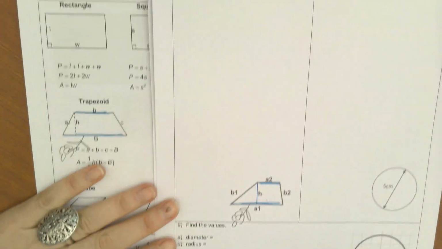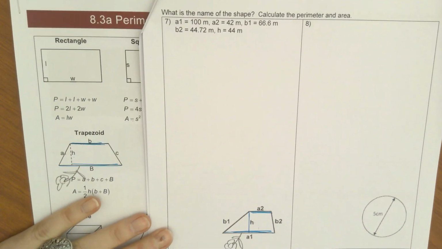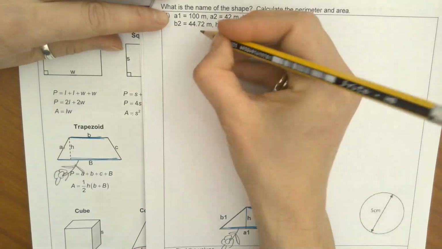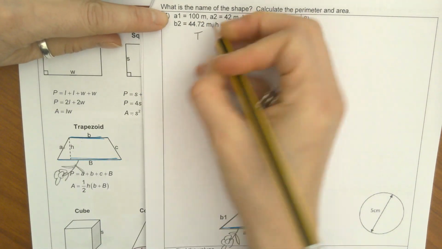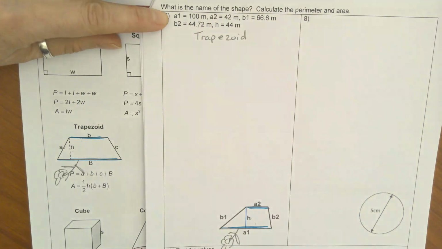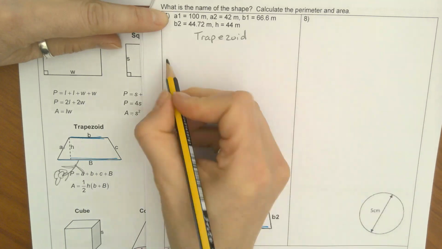Okay? So here, we have a weird shape called a trapezoid, 2 parallel lines. Okay? So let's write the word first, because it says, what is the name of the shape? Trapezoid. Okay? And it says calculate the perimeter and area.